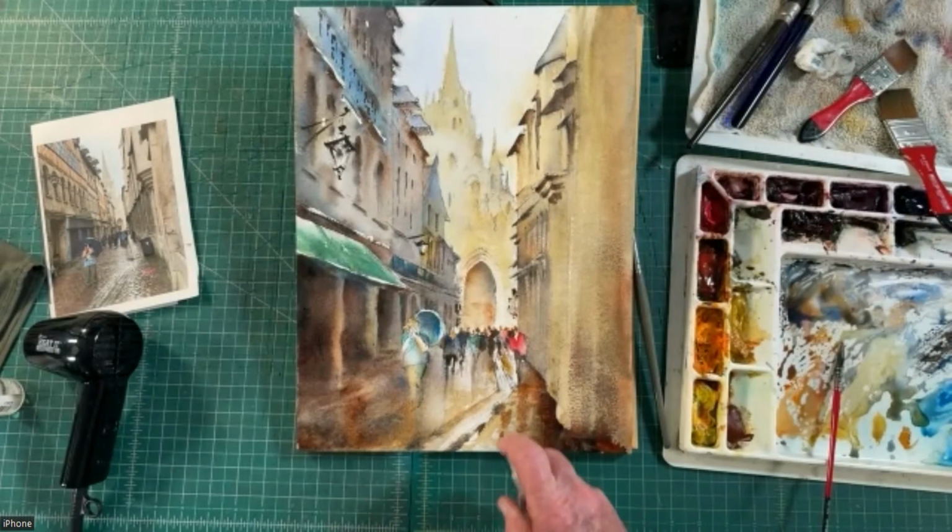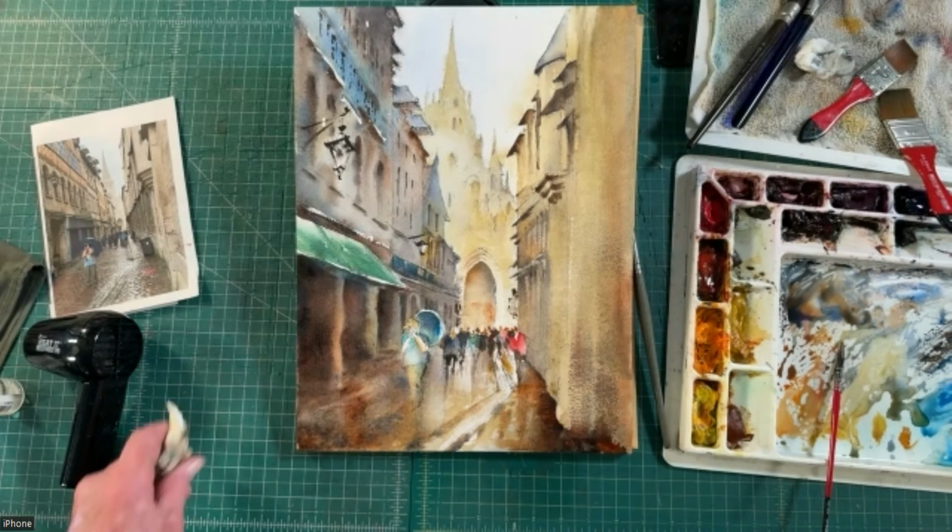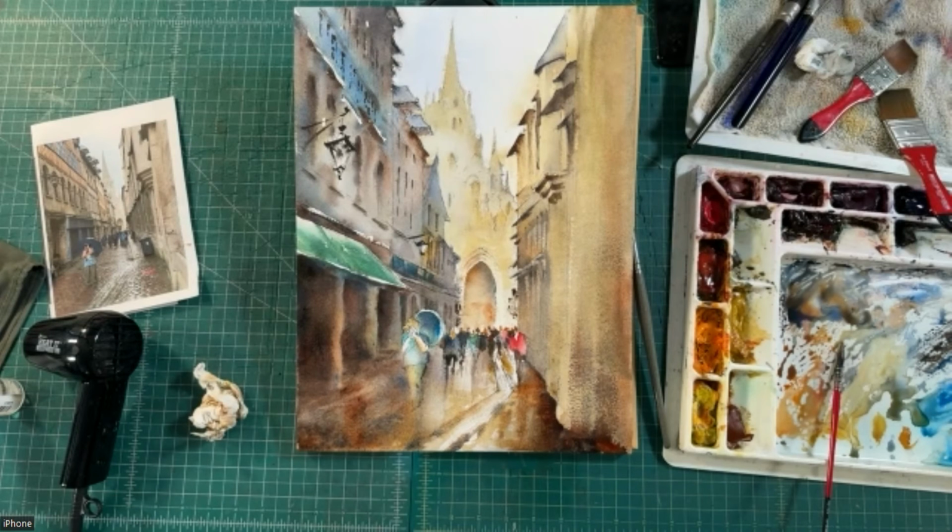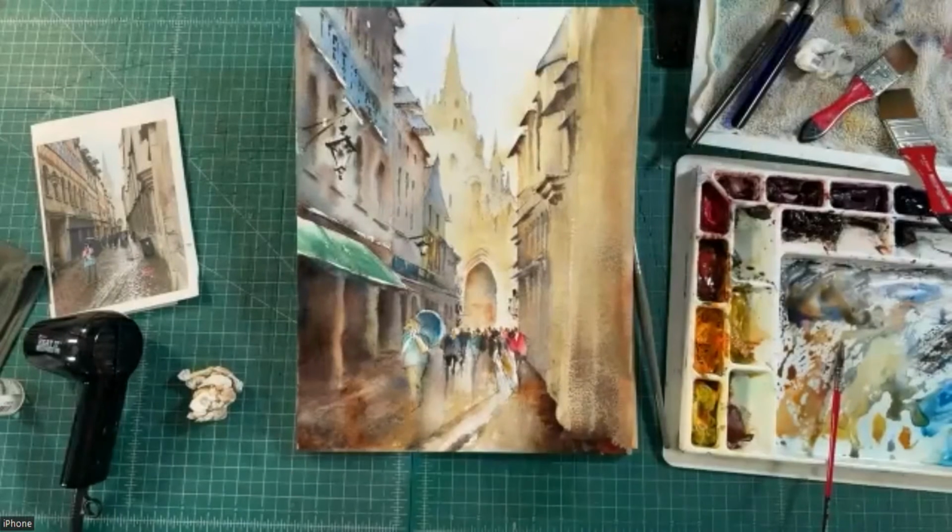Take a little squirt and see if we can get this loosened up a little. Once this dries, I'll put a little tone in that negative shape of the drain, so it isn't quite so white, but it'll still give us a nice pathway up the alley. Takes us to our destination, which is the cathedral in the background.